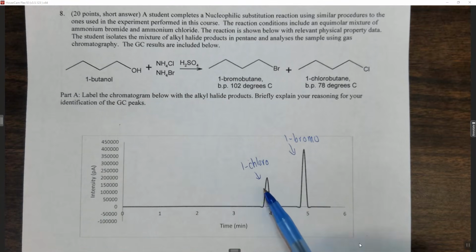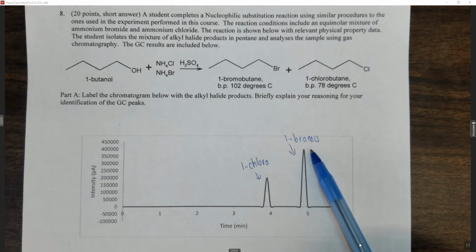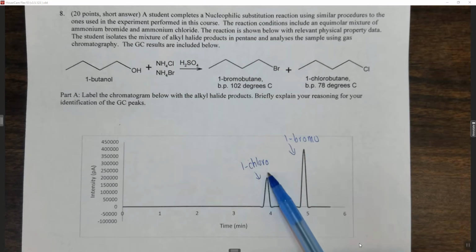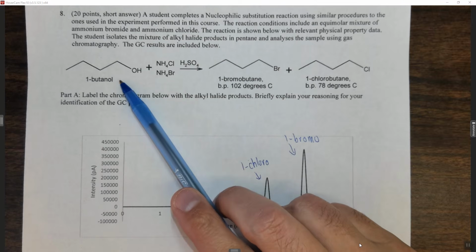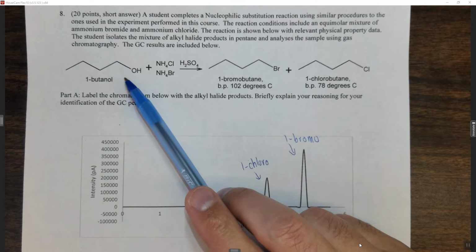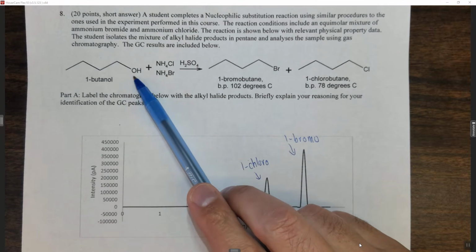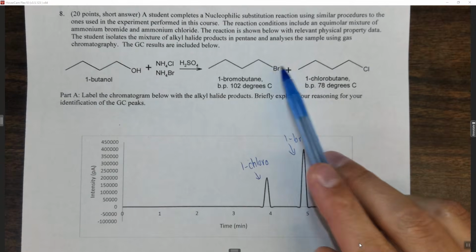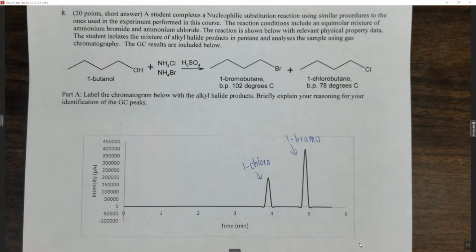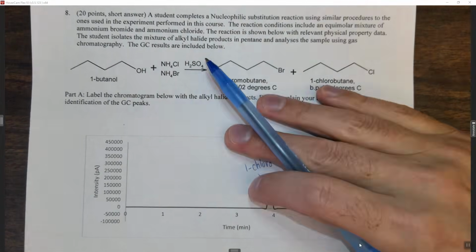Also notice, as we talked about in the previous question, in this case we have 1-butanol. So we end up with, even though we start with an equal amount of chlorine and bromine, more of the bromine and less of the chlorine. This is because this undergoes an SN2 mechanism. And when it undergoes an SN2 mechanism, the strength of the nucleophile matters, and in aqueous acidic media, the bromine is a better nucleophile. This is exactly what you did in the lab.